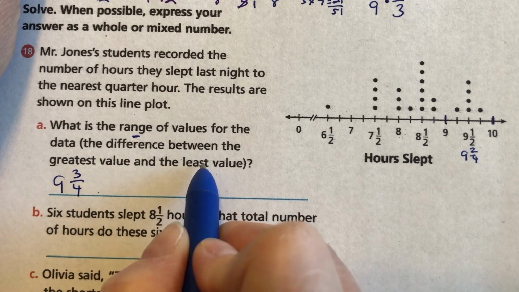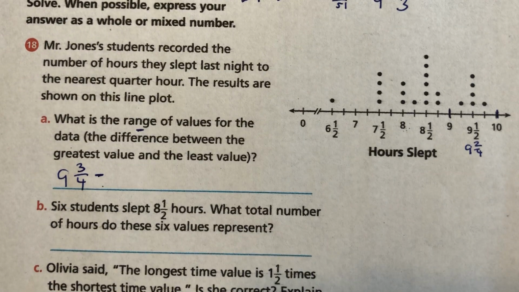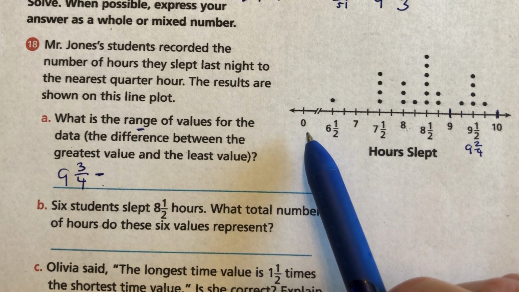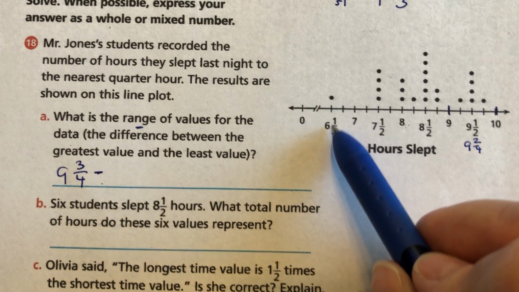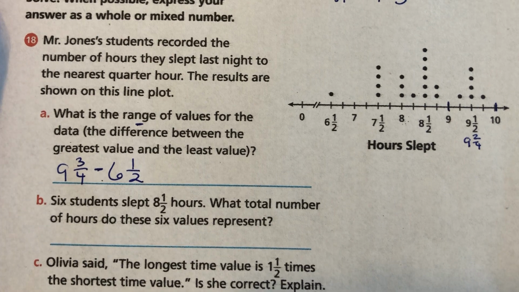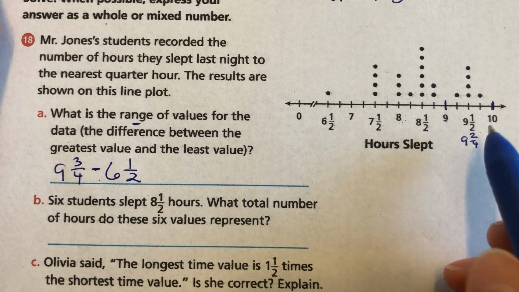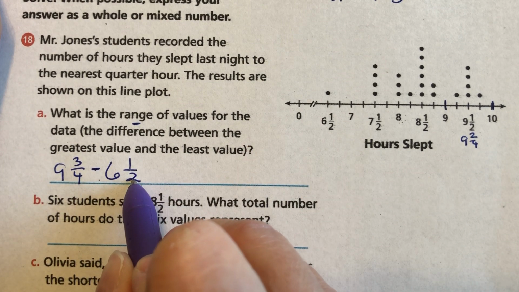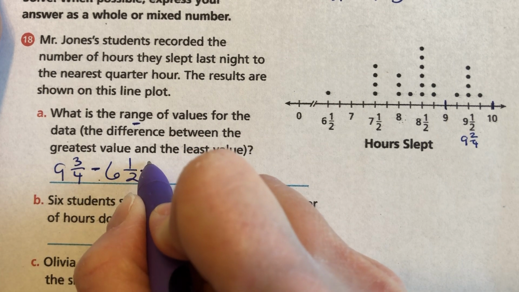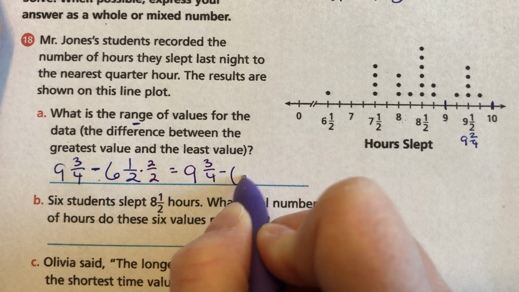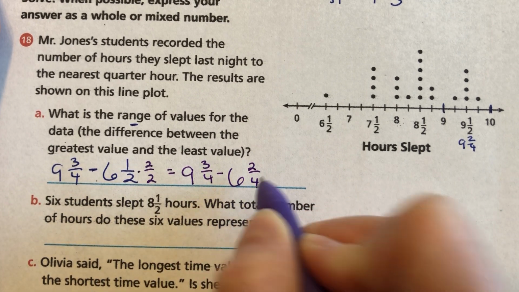Now I'm supposed to subtract from that the lowest value. Okay, now the thing is 0 is not the lowest value that happened. There was no one that slept 0 hours. The lowest amount of time was 6.5. So I need to subtract 6.5 from 9 and 3/4. That's how you find range. You do the highest value minus the lowest value. We need a common denominator for this, and we can multiply 2 by 2 to get 4, right? So let's change this 1/2 to fourths. So our new problem will be 9 and 3/4 minus 6 and 1 times 2 is 2/4.